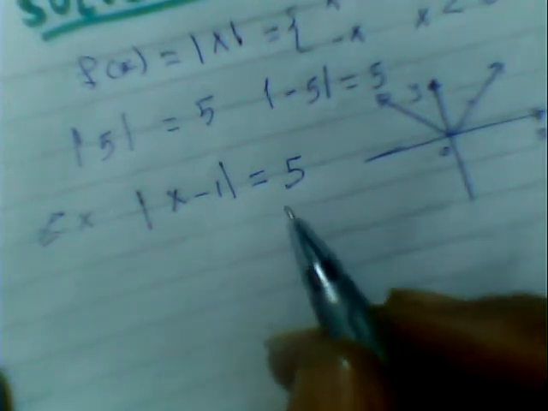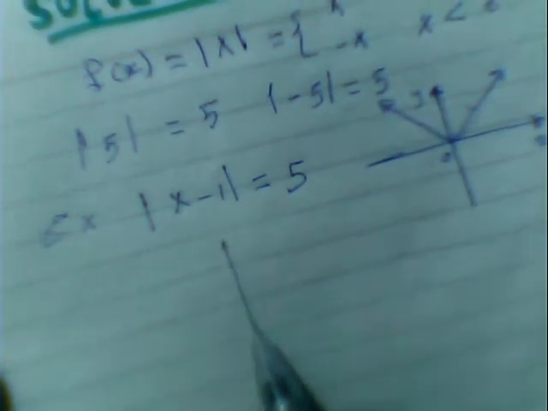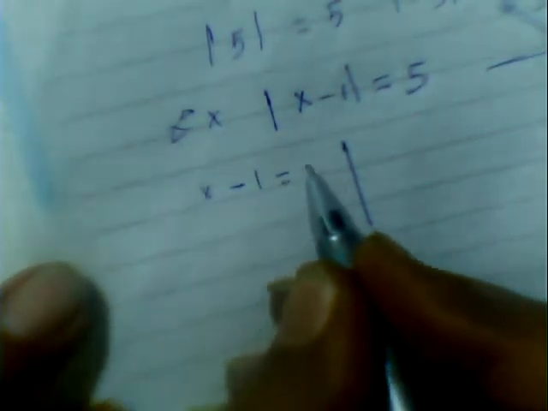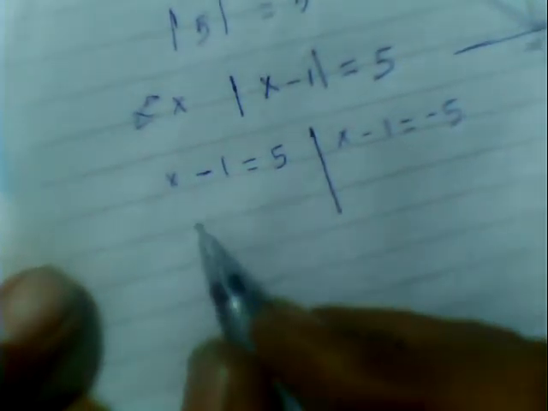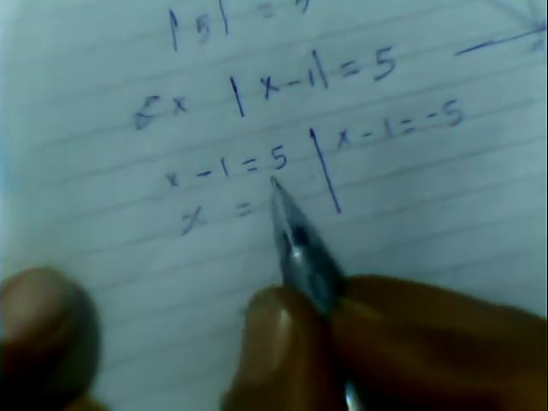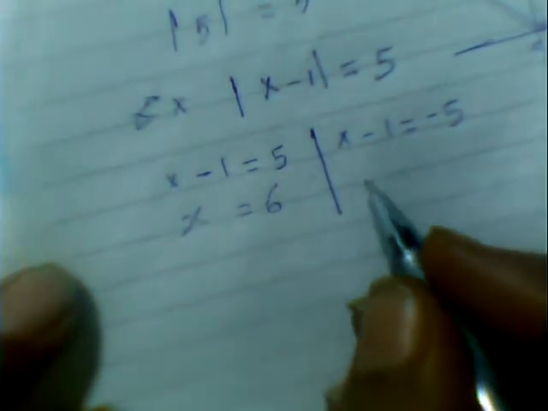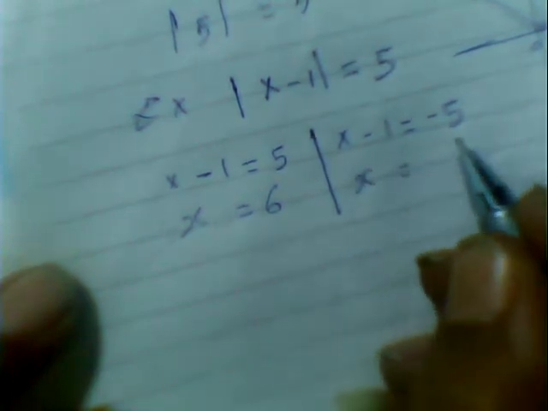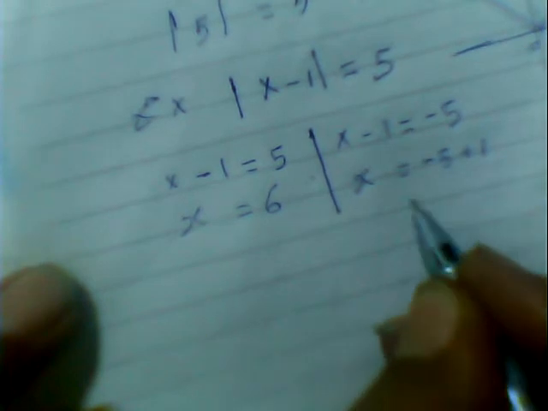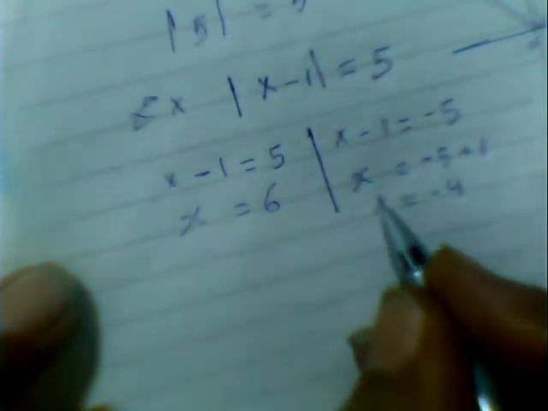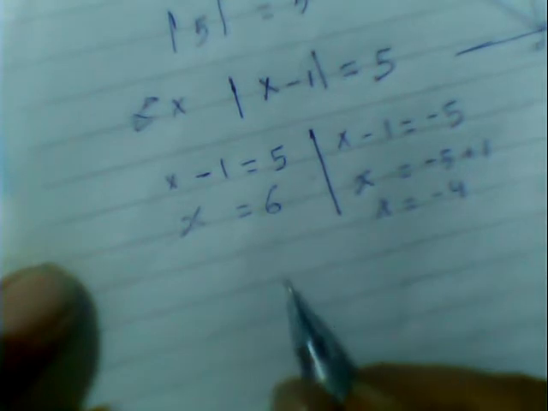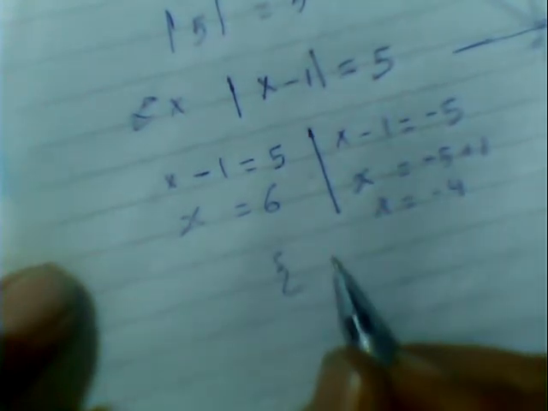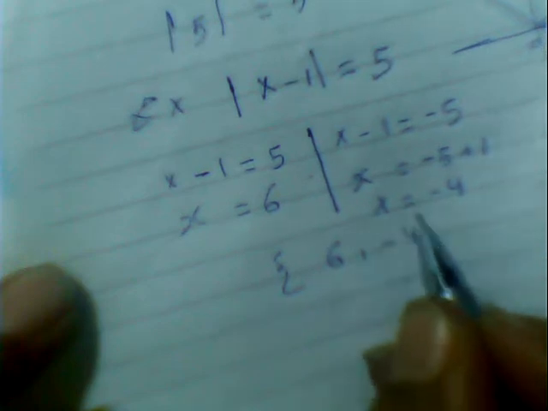All students know we can solve this: x minus 1 equals 5 or x minus 1 equals minus 5. For this, x equals 5 plus 1 equals 6, but here x equals minus 5 plus 1 equals minus 4. Then the solution set equals 6 and minus 4.